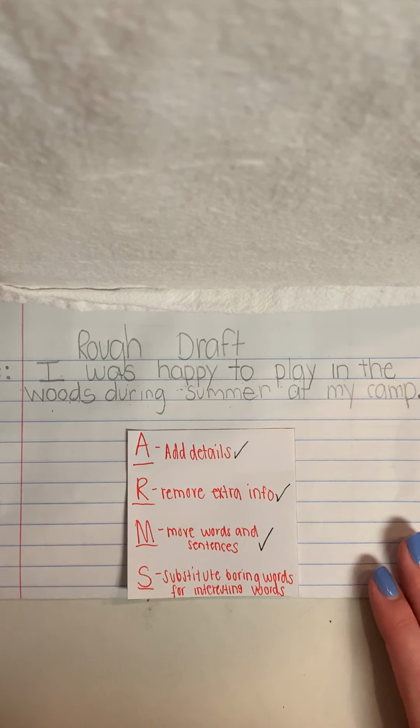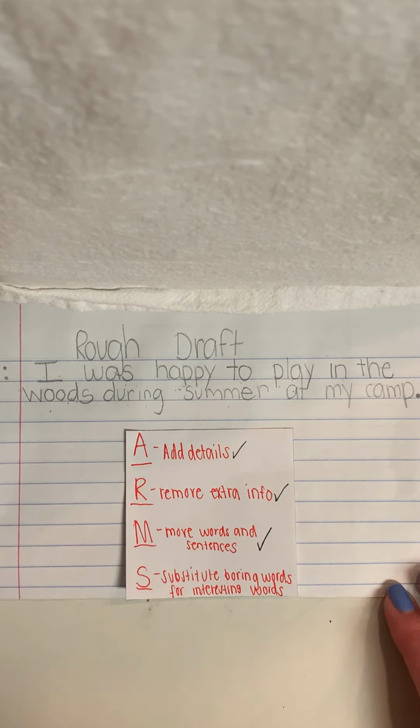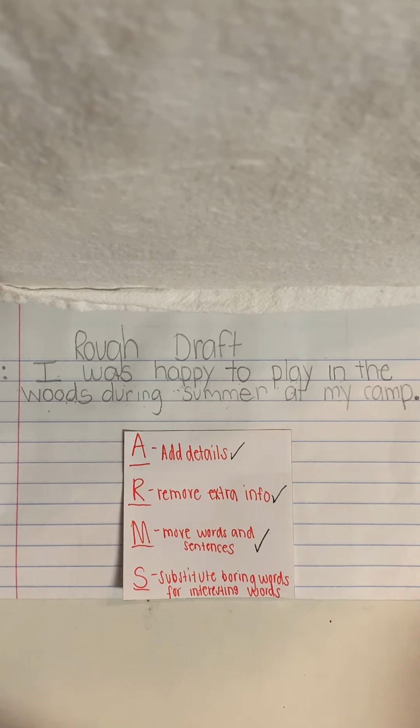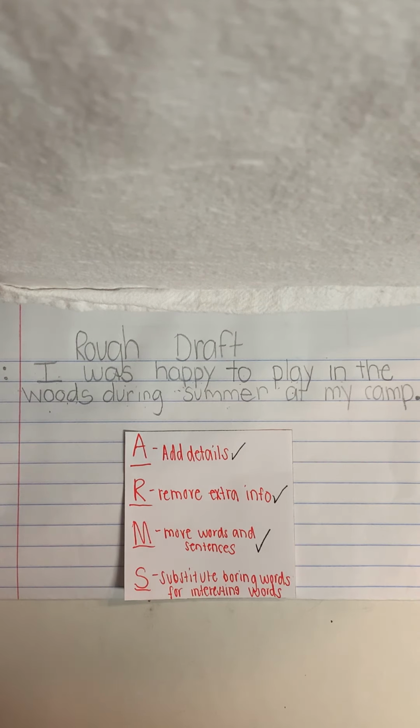And now for S. Substitute boring words for interesting words. I think that happy is a word that describes how I was feeling, but I might be able to add another word that is more interesting than boring.